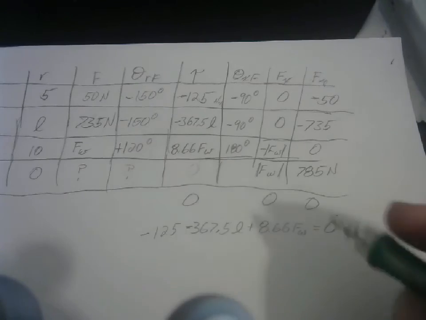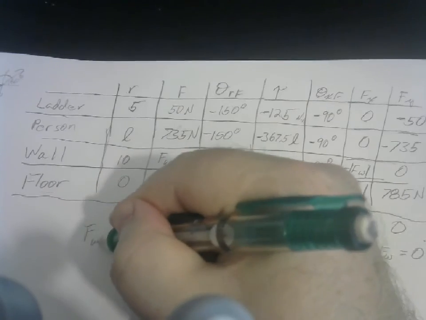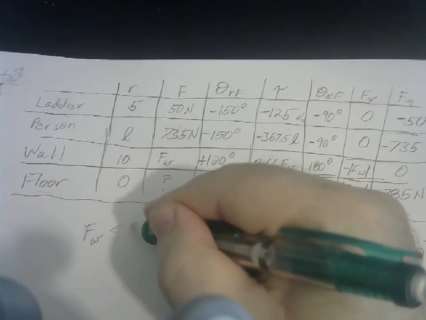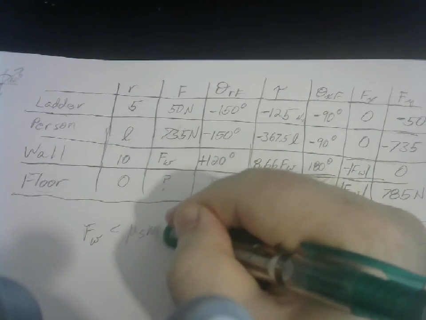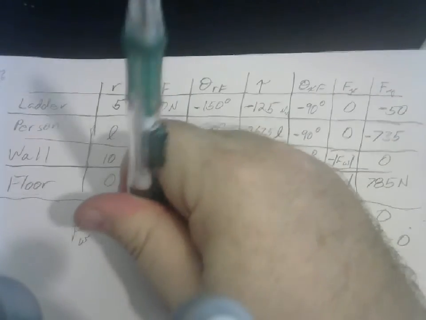Well, we'll need another one that says that the force of the wall is less than mu sub s times the sum of mg. Let's put a sum of masses in there.